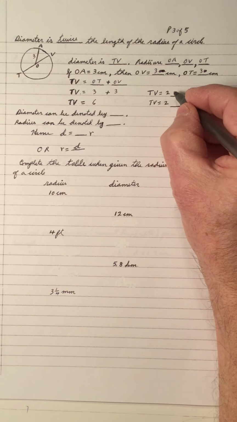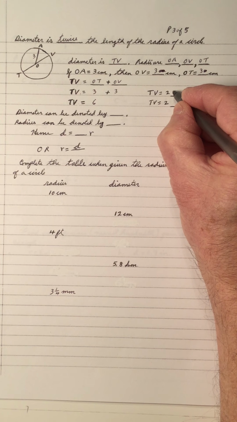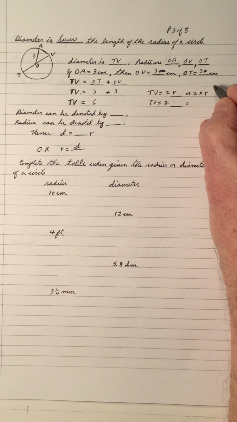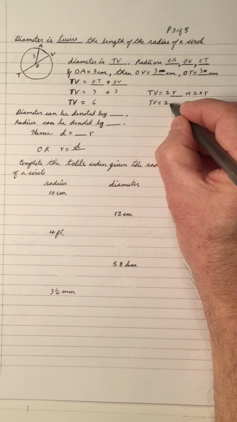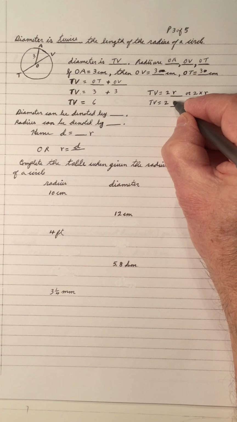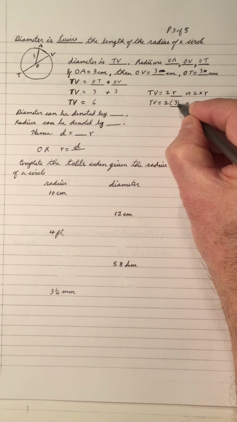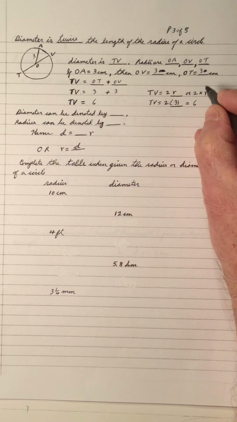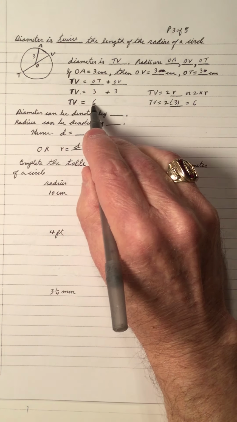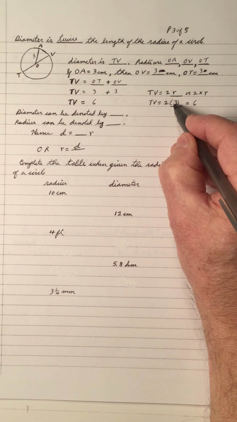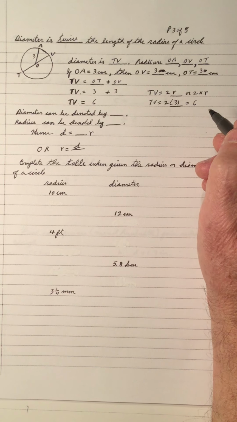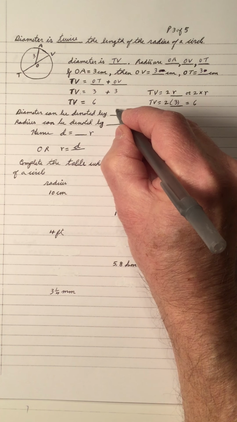Over here I have TV is twice the radius, or 2 times the radius. So if TV is 6, that means that the radius must have been 3. So 2 times 3 is 6. We know it's 6 from here, but if we put 3 in the place of R, then 2 times 3 gives me 6. The diameter is denoted by D.